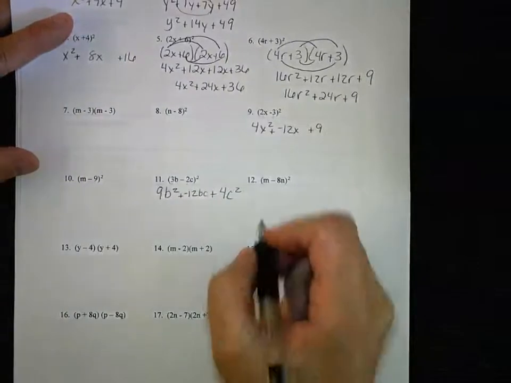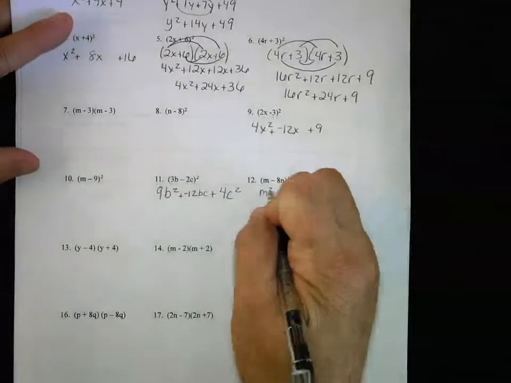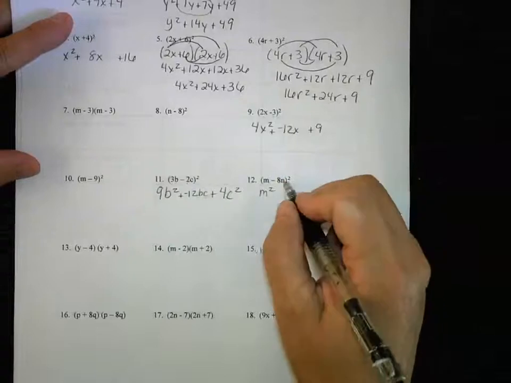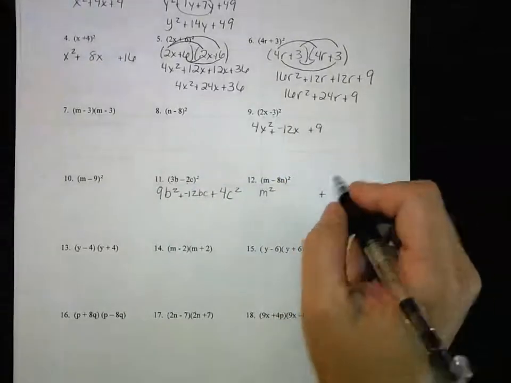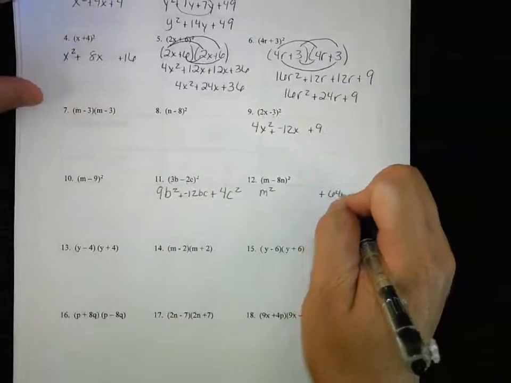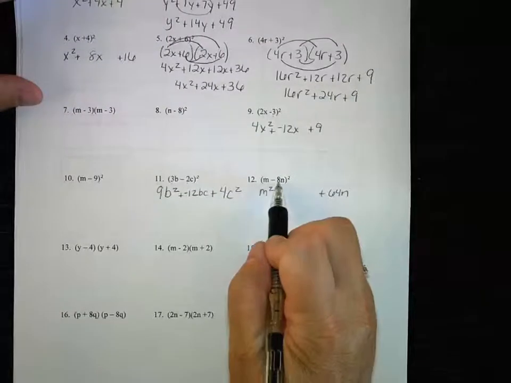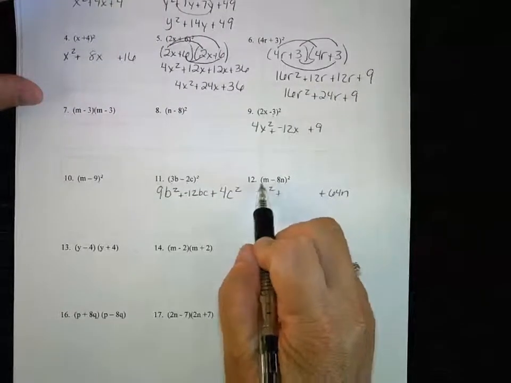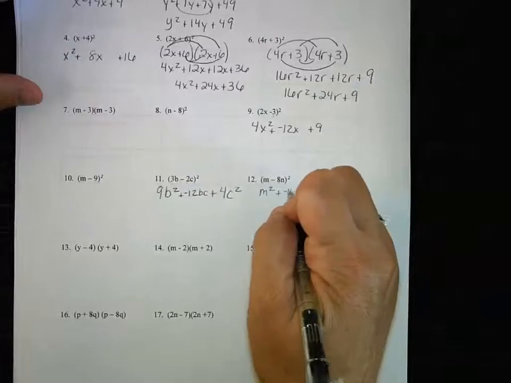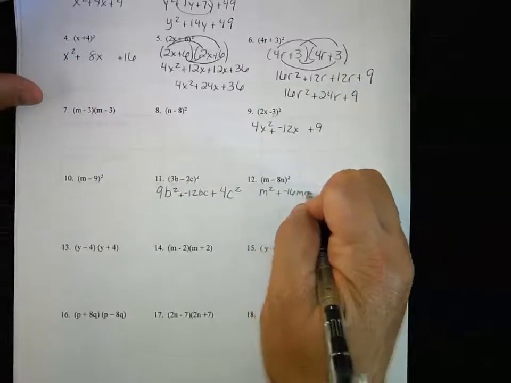And 12, squaring the first one, you will have m squared. Squaring the last one, 8n times 8n is 64n. And then the middle term, negative 8 times 1 times 2 is a negative 16. We have an m and an n.